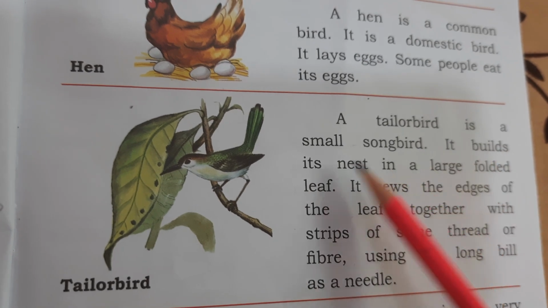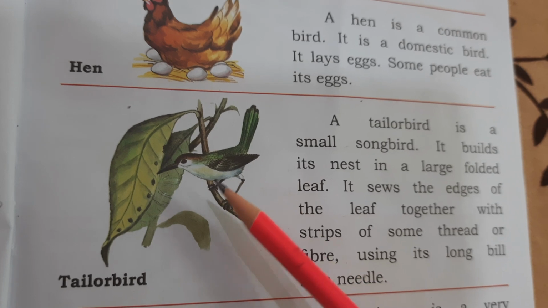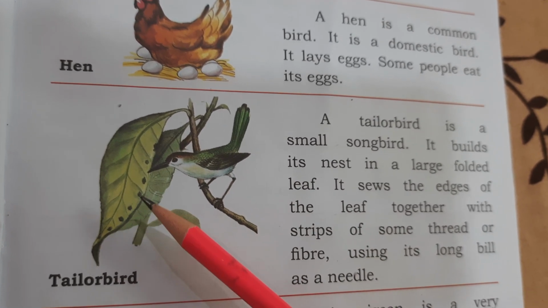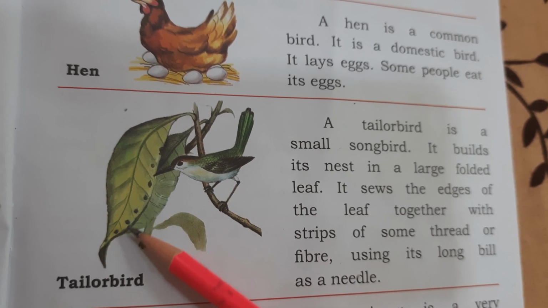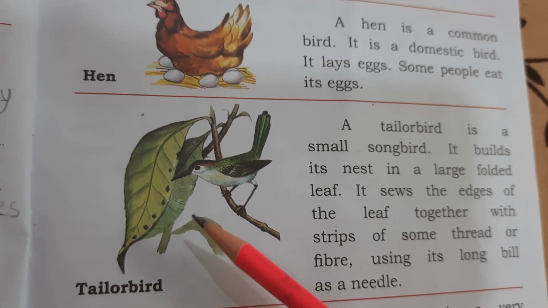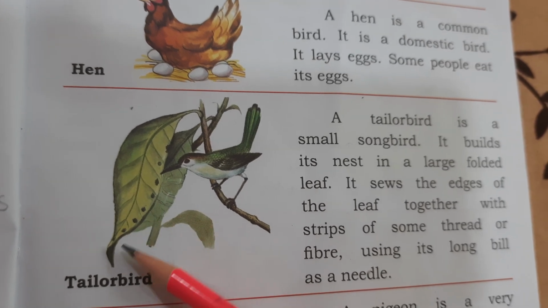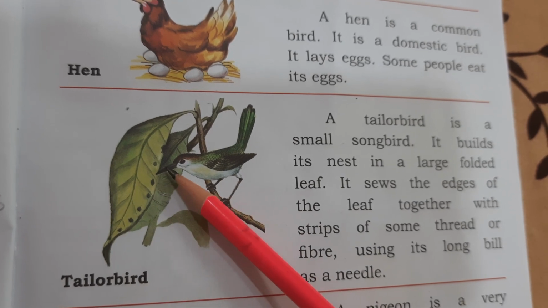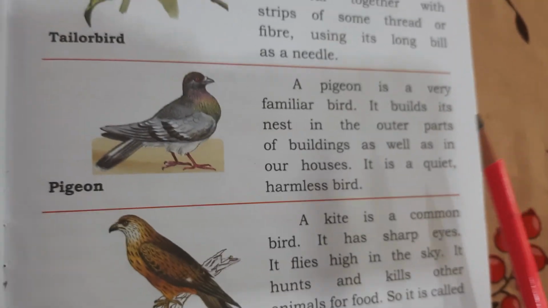Tailor bird is a small songbird. It builds its nest in a large folded leaf. It sews the edges of the leaf together with strips of some thread or fiber, using its long bill as a needle.